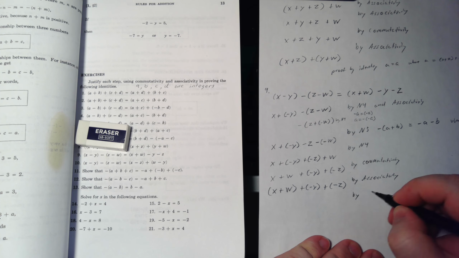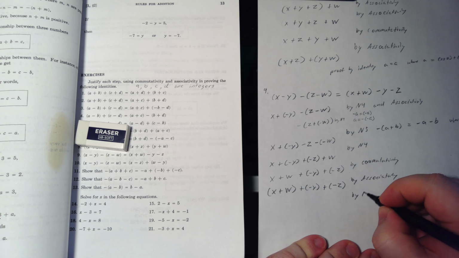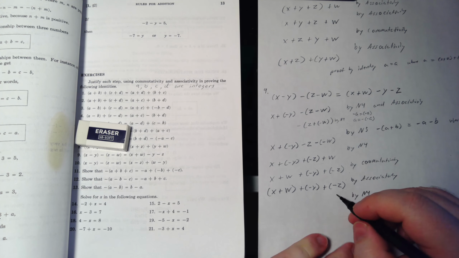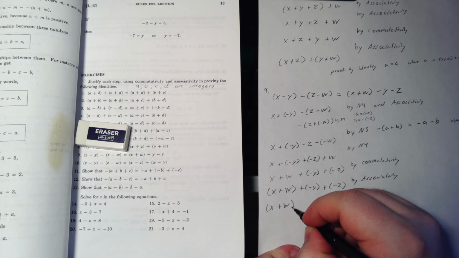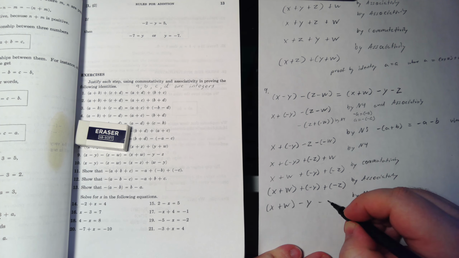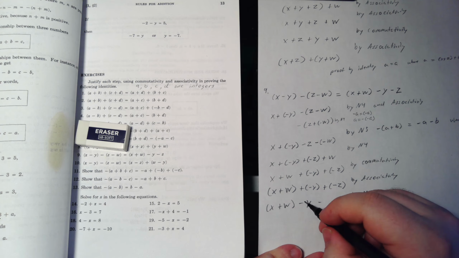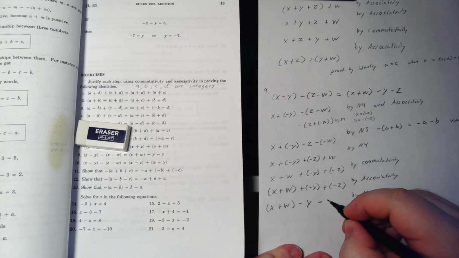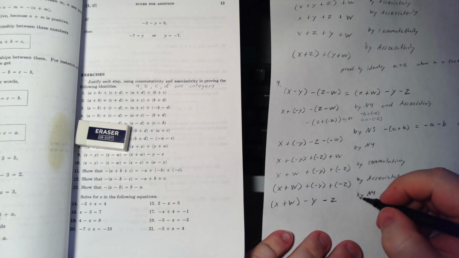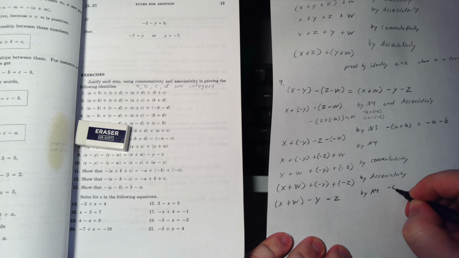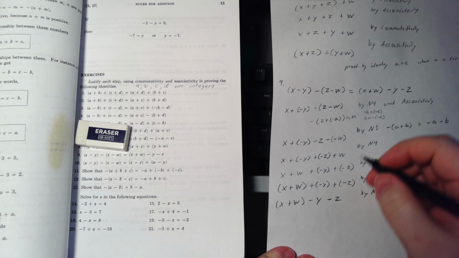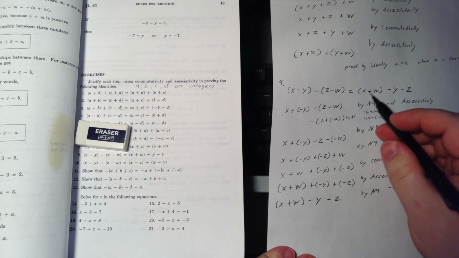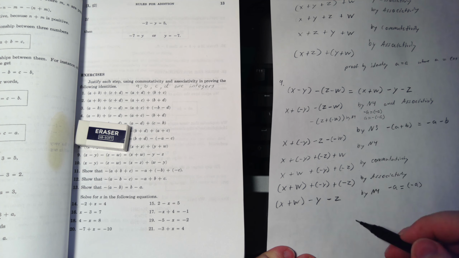And then by N4, we can take these minuses out and their parentheses to get (x plus w) in parentheses minus y minus z. Okay, and then we can see that we have the same on both sides. This is proof by identity.